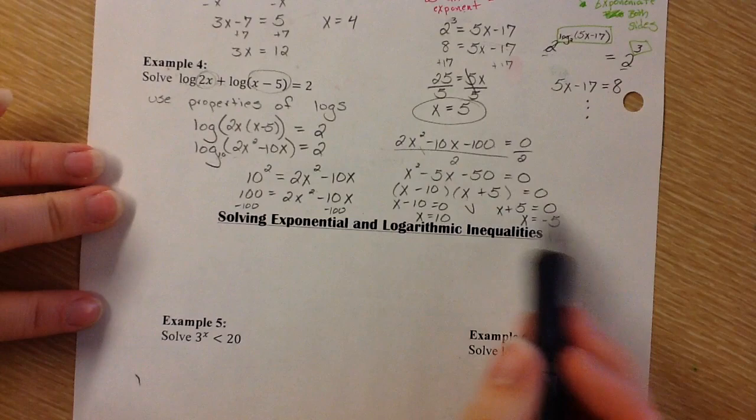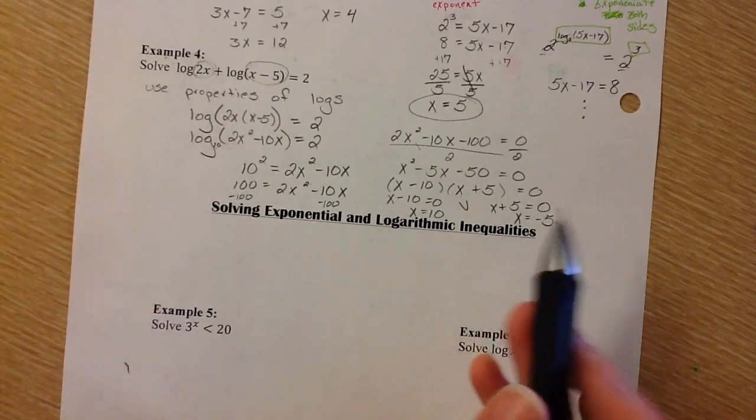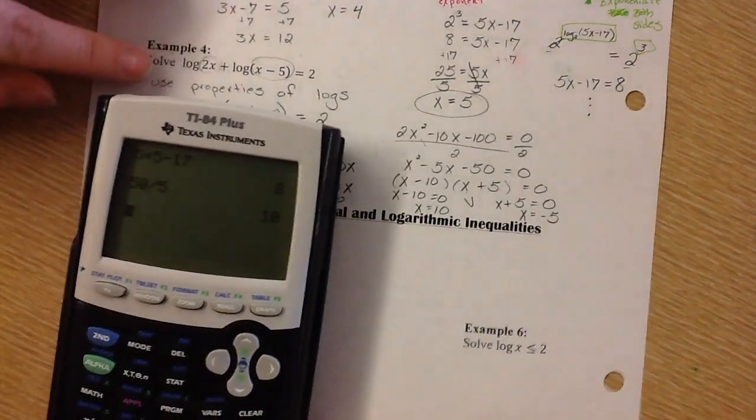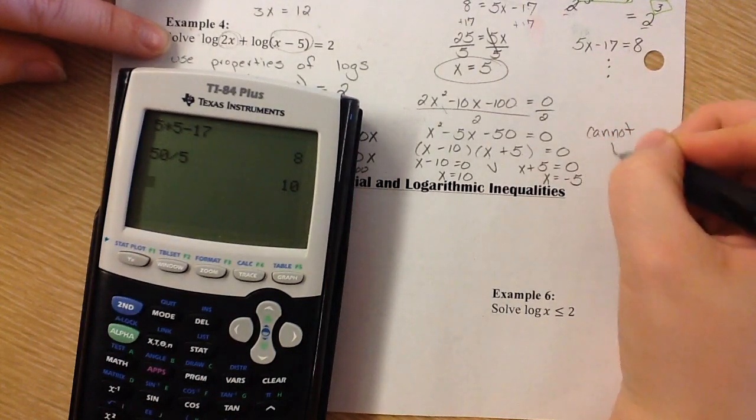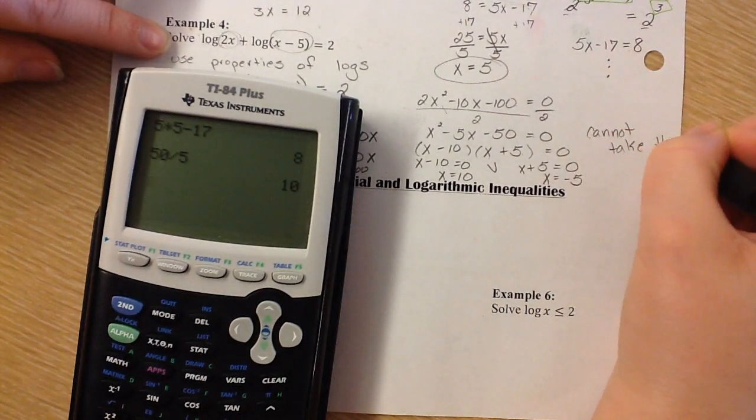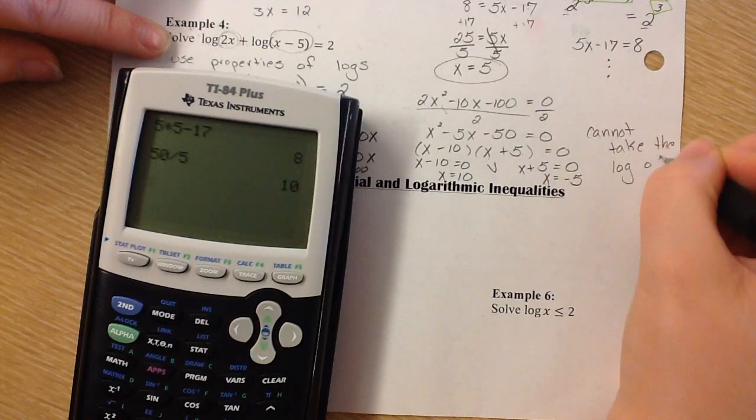Now, always double check them and make sure they work. Because you have to be careful, because we know you cannot take the log of a negative.